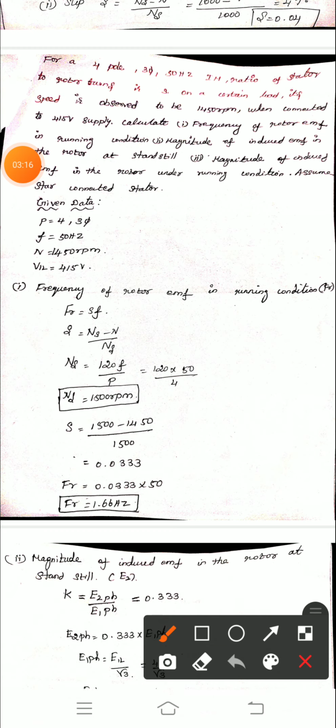The first one, the number of poles is P equal to 4, frequency is equal to F, and the speed is 1450 rpm and the line voltage is 415 volt. First we ask the frequency of the rotor EMF in running condition. So first the formula for frequency in running condition is Fr is equal to S into F. We know the F is equal to 50 Hz. First we find the slip only.